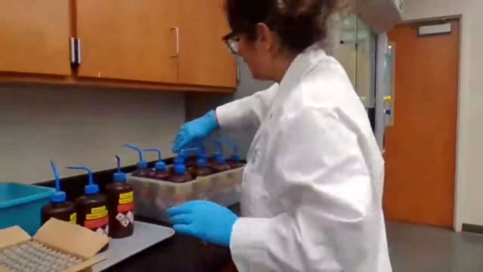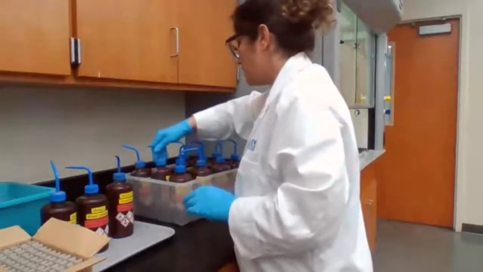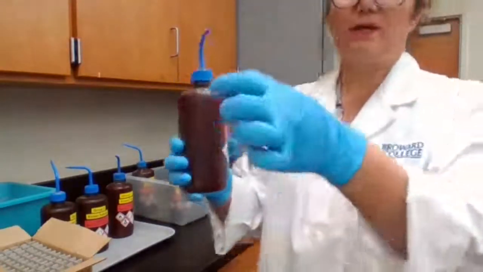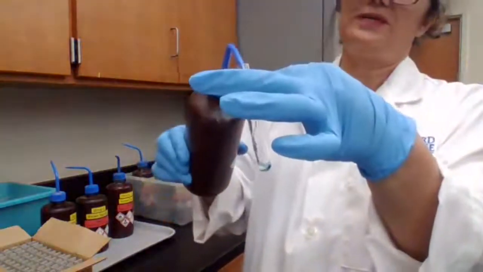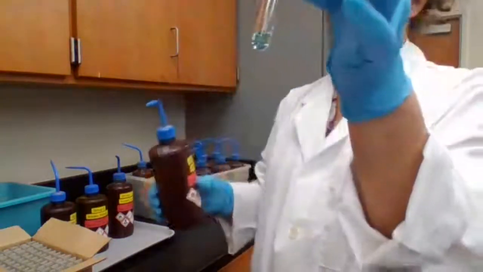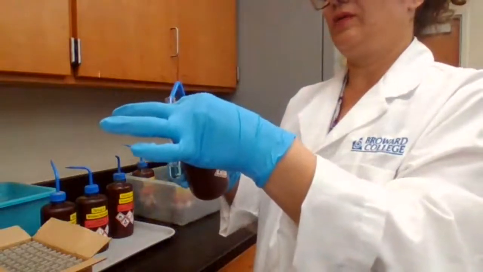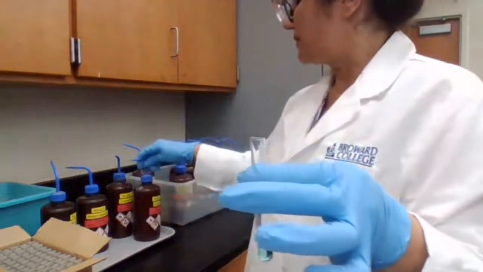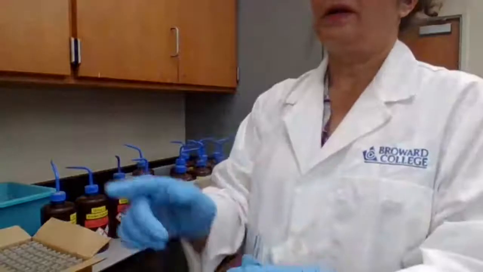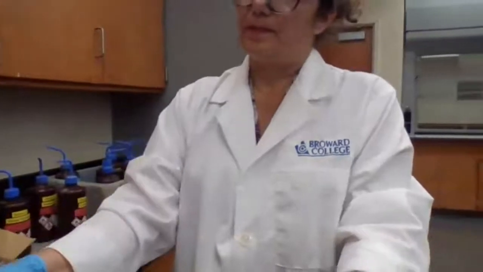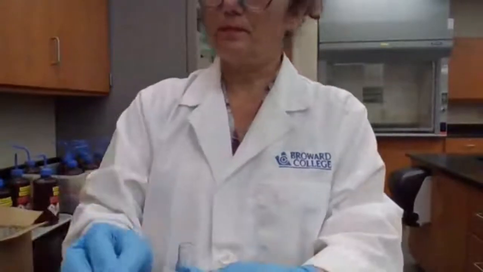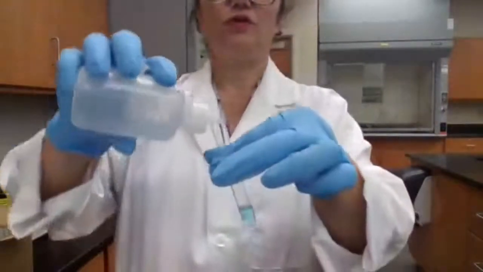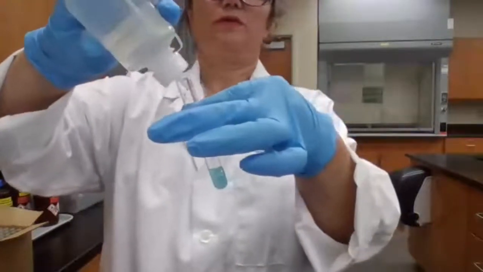Okay, let's take an unknown from group 1 and 2. Just going to take an unknown, following the same procedure as before, adding 10 drops of the unknown mixture. With the 10 drops of unknown, the next step would be to add drops of HCl. So I'm going to add HCl. First, 4 drops of HCl. 1, 2, 3, 4, 5.